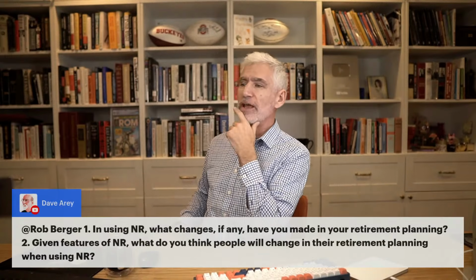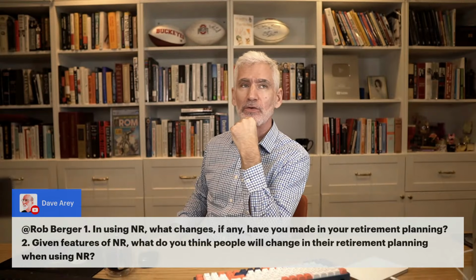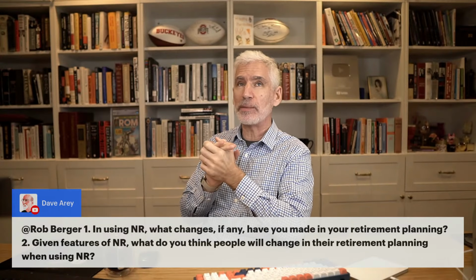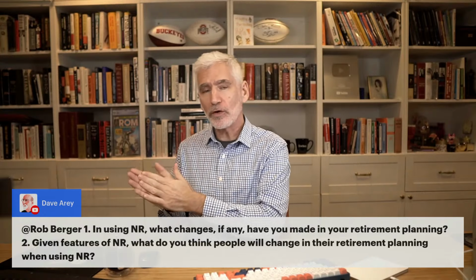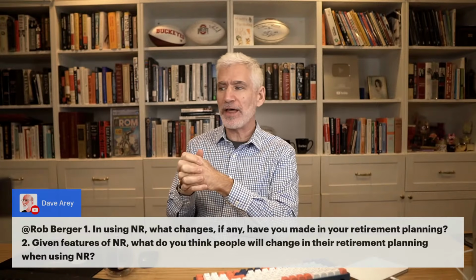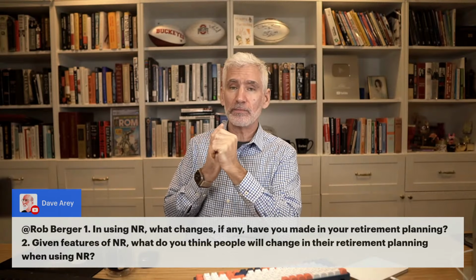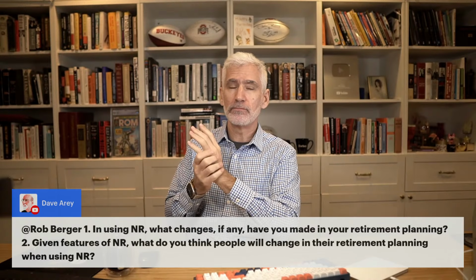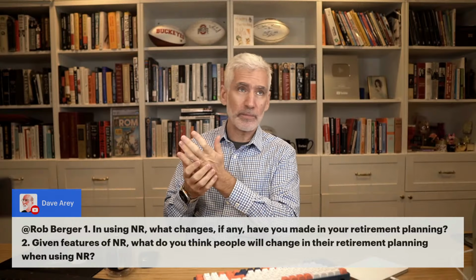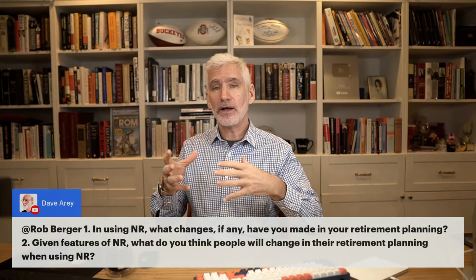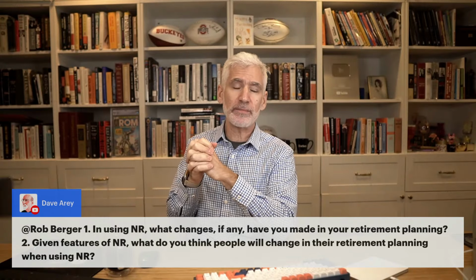So what will people change, Dave? I mean, certainly it helps you model your expenses and the chance of success. So I think it could absolutely change how people think about their spending, when they're going to spend. Are they going to spend a lot in early retirement and less later on? They can model that. Certainly it's going to help them model Roth conversions. Could help them pick when to claim Social Security, or at a minimum, see the different effects of different claiming strategies.